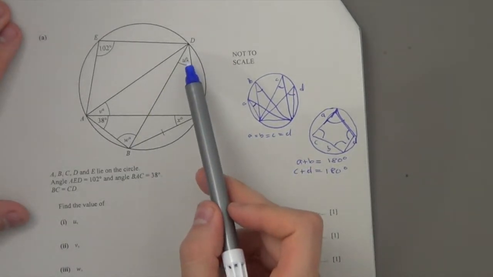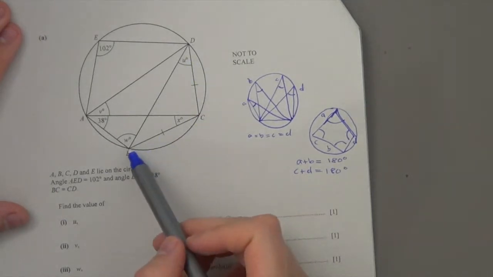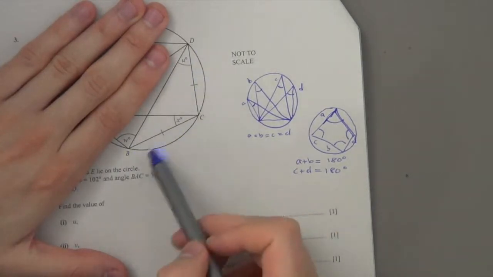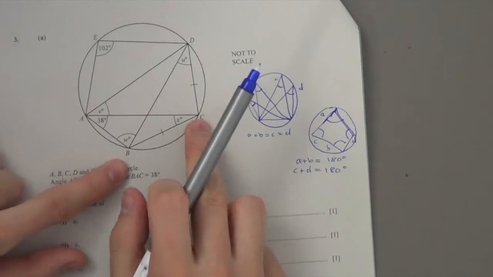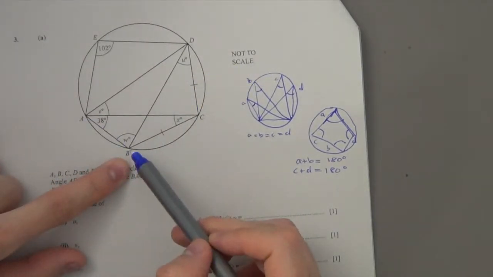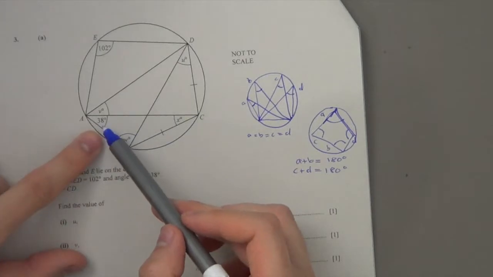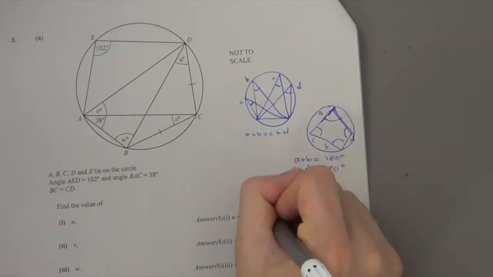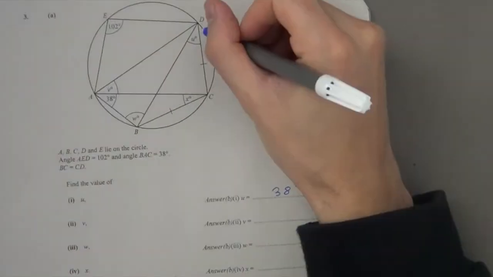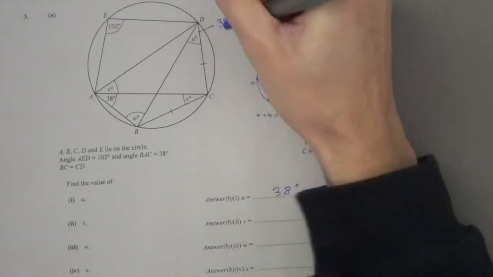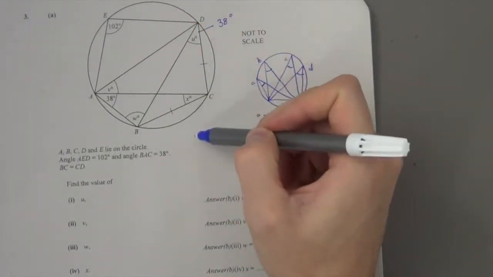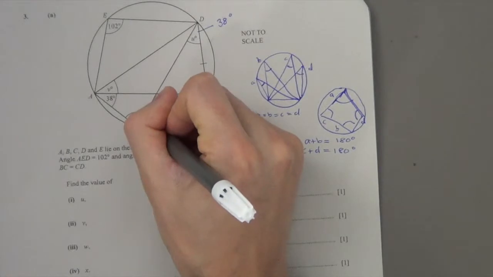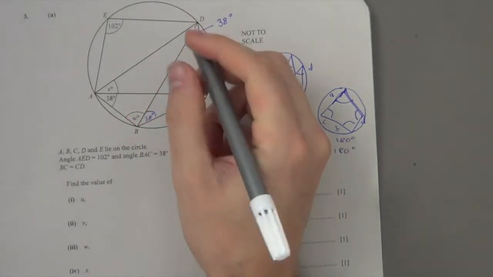So U is connected to this point and this point. If you see clearly, this triangle BCD has the same points as angles A, or as triangle ABC, and I can see that this angle 38 has to be the same as that according to this rule. Okay, so my first answer is going to be 38 degrees. So I'm just going to label this as 38. Now we know that this is an isosceles triangle, meaning that that side is the same as this side. So that means this angle has to also equal 38 degrees.